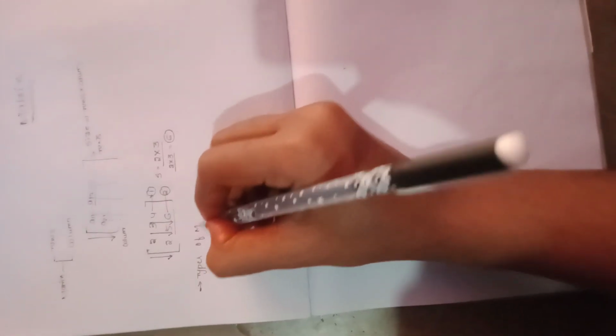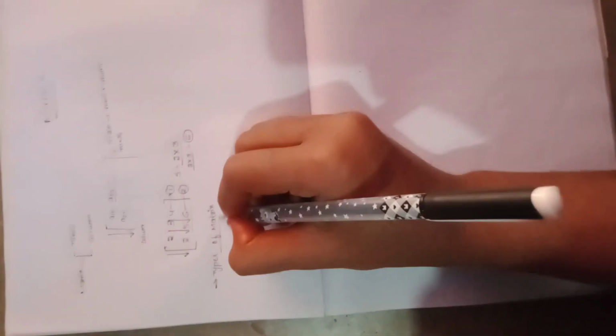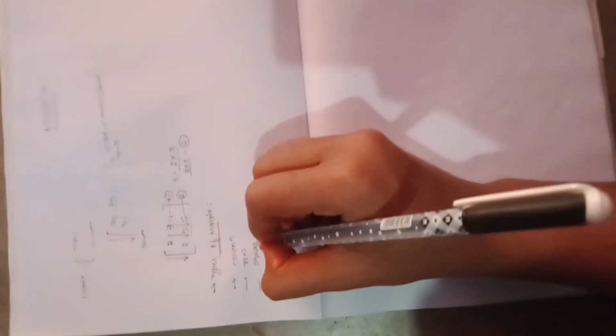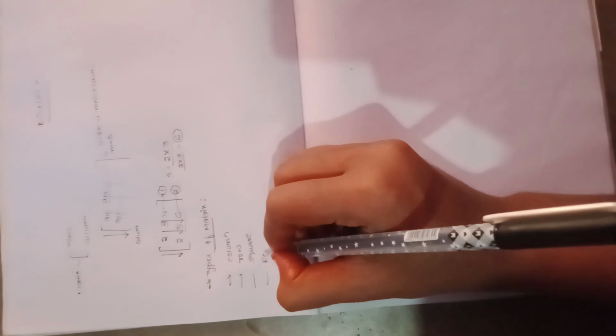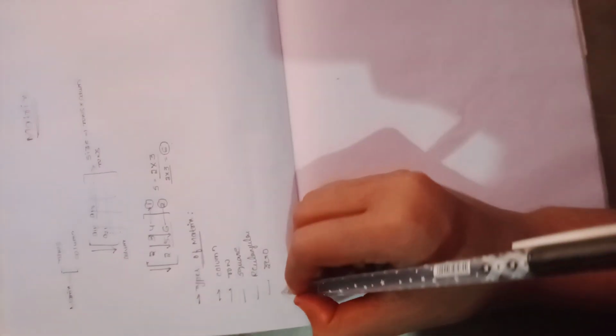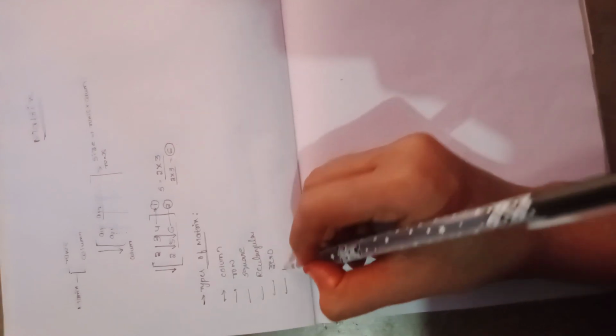Let me tell you about the types of matrices. We have different types of matrices: column matrix, row matrix, square matrix, rectangular matrix, zero matrix, and at last identity matrix.